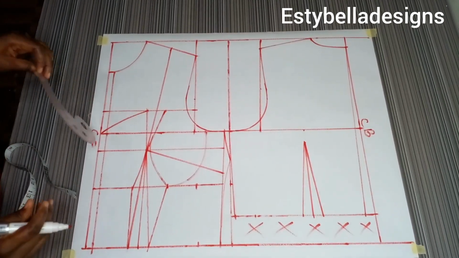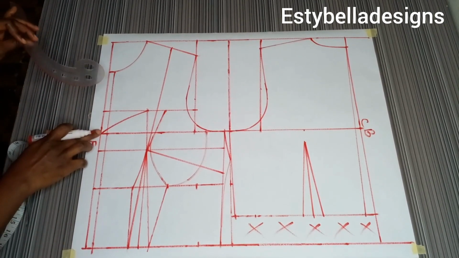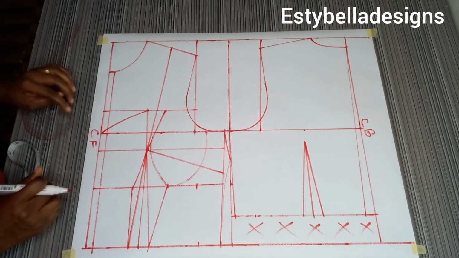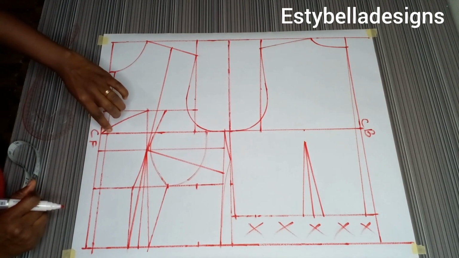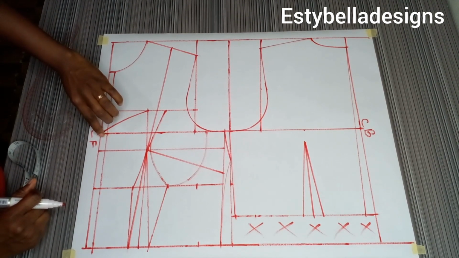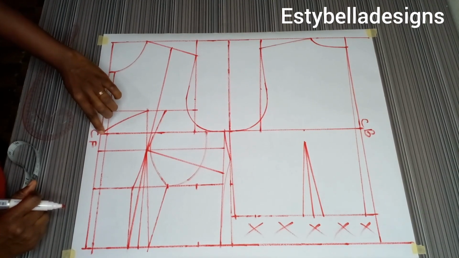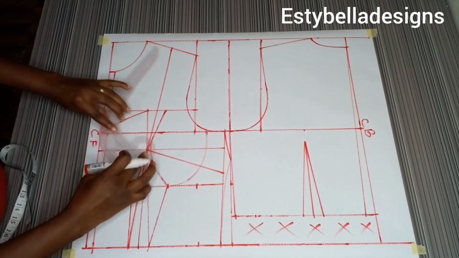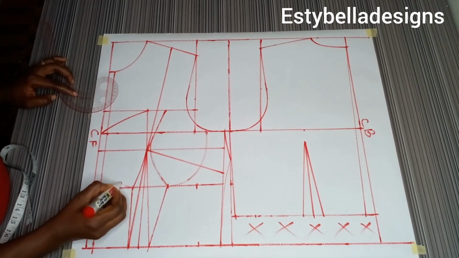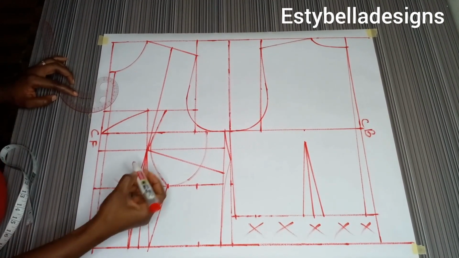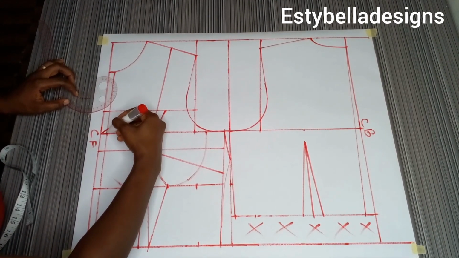You see, that's my cup. Then I'll get my cup here too. But this time around, I'm not going to bring it to this part. The cup is not going to get to this half inch. So I'm just going to, you can use your free hand first. You can use your free hand.